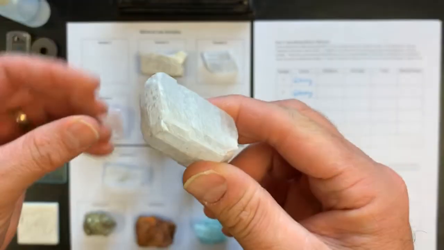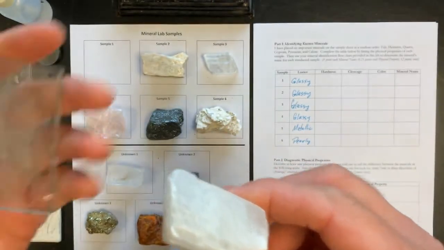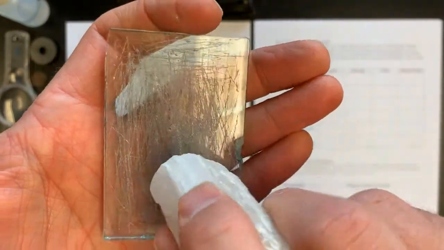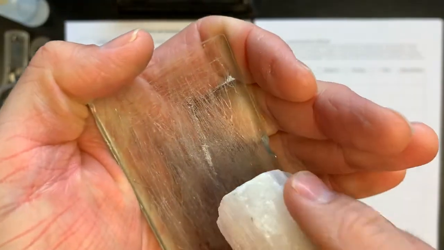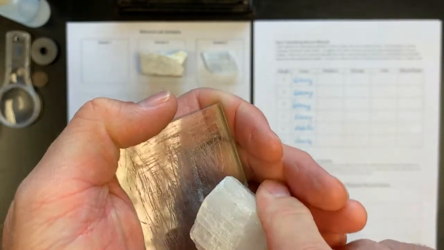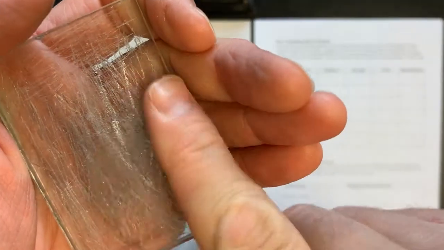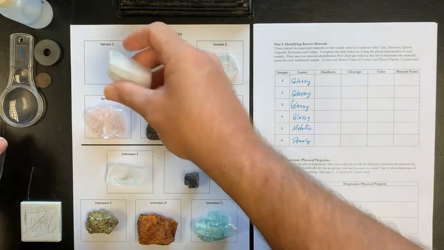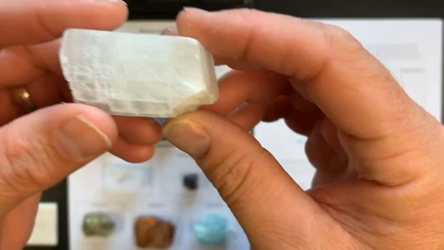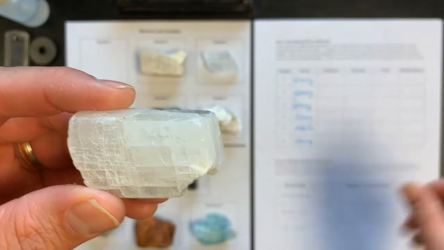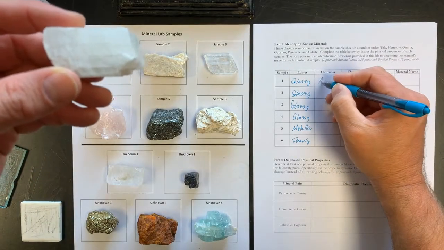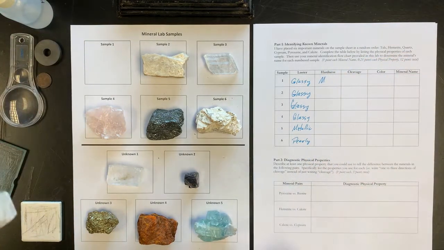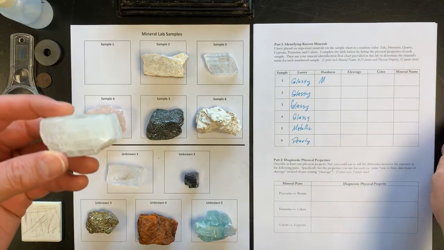All right, next test is the glass plate. I'm going to take this mineral and try to grind it into the glass plate. If it grinds into the glass plate, then it is hard. As it turns out, this mineral is powdering up on the glass plate, so it is softer than the glass. Harder than my fingernail, softer than glass, this mineral would be considered medium. So for sample number 1, you're going to write M for medium, or you can write the word medium for hardness.